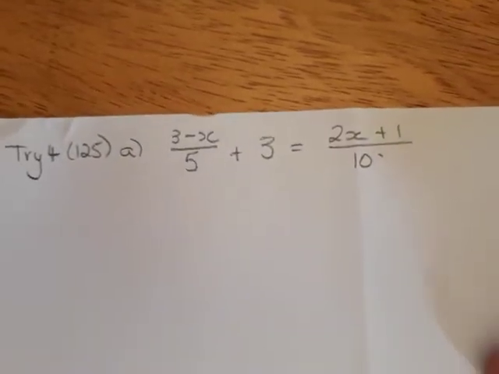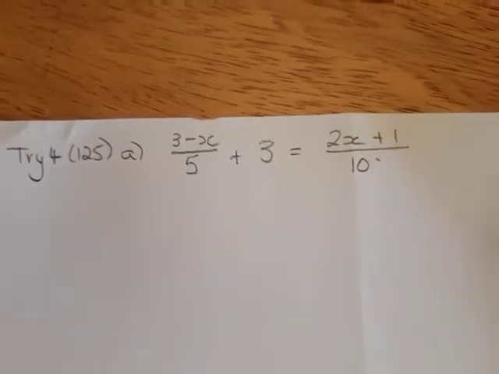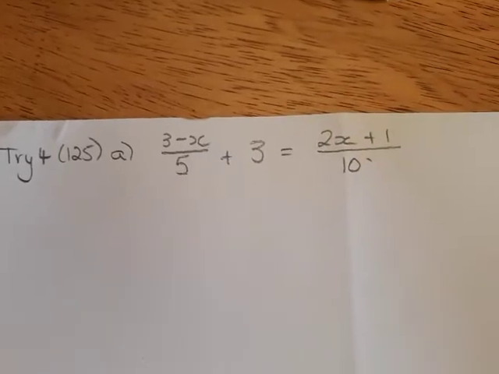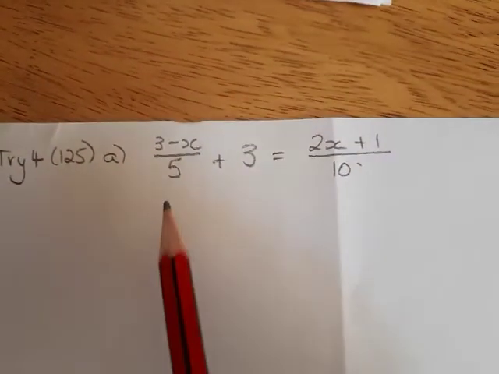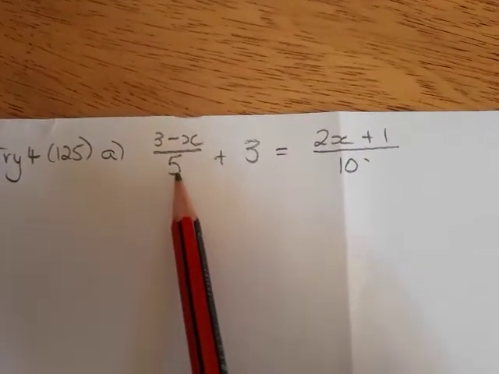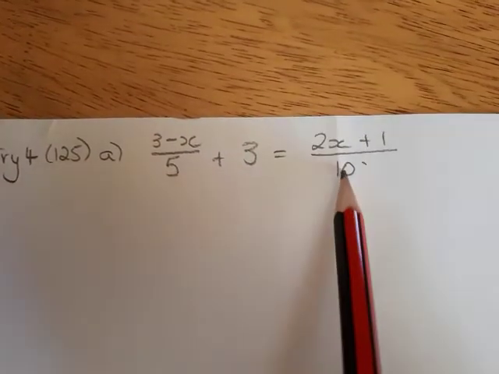Okay, I will explain now. Try 4 on page 125A. Firstly, I want you to take note of the fractions that we got.